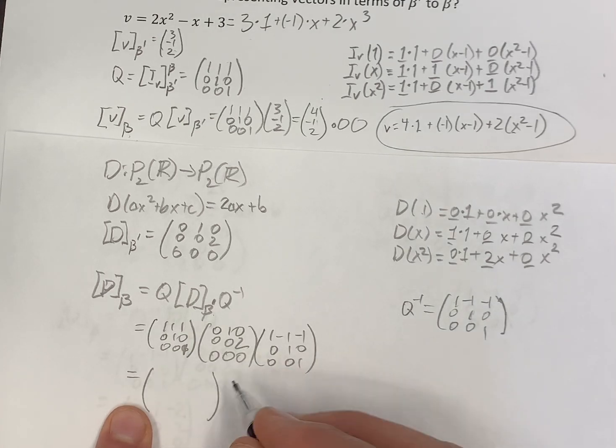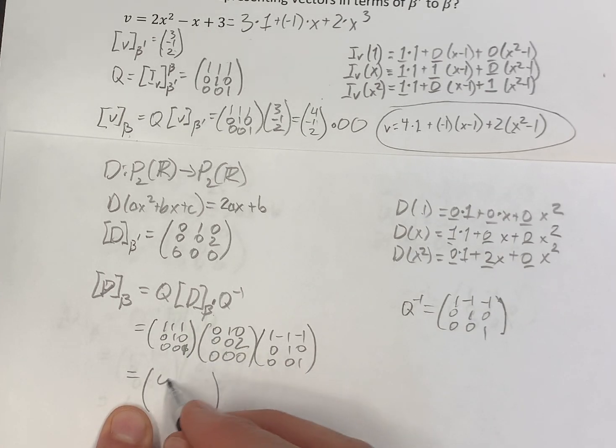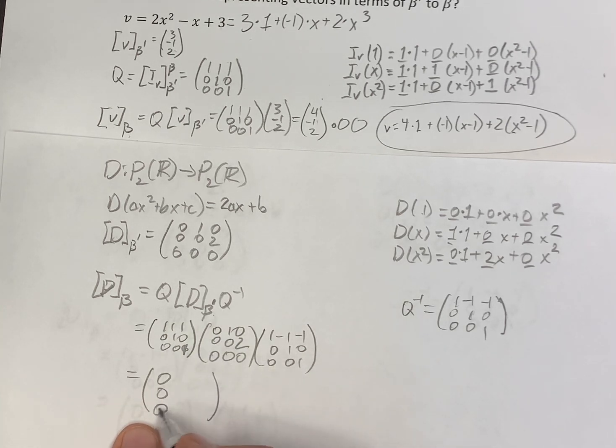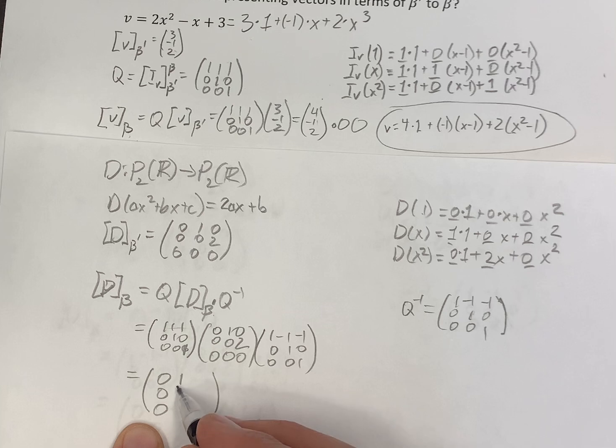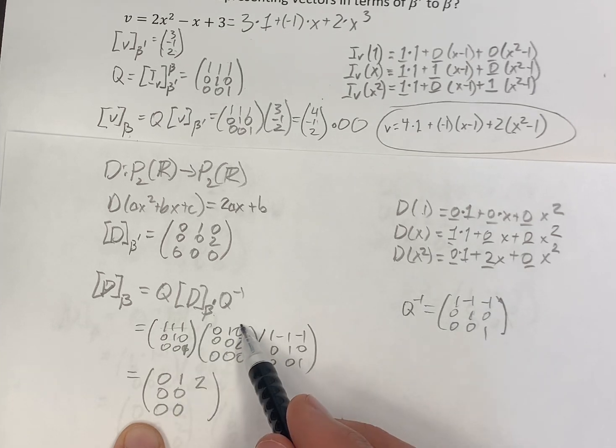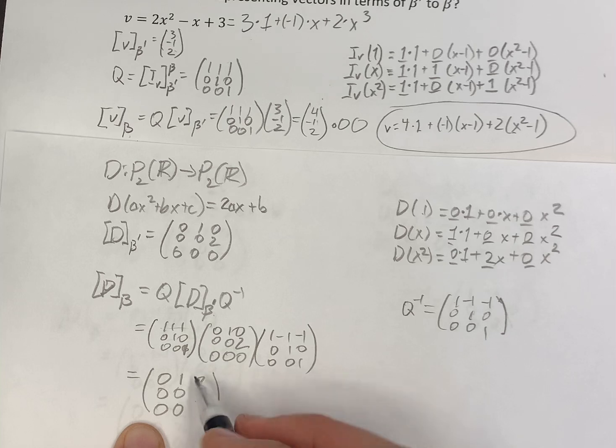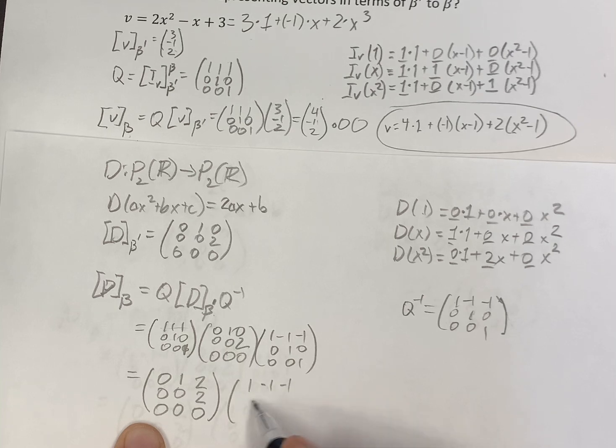The first two row-column entries: first row first column is 0, second row first column is 0, third row first column is 0. First row second column should give me a 1. Second row second column should give me a 0. Third row second column should give me a 0. First row third column should give me a 2. Second row third column gives me a 2. Third row third column gives me a 0. Okay, so I've got that. The last matrix is unchanged.